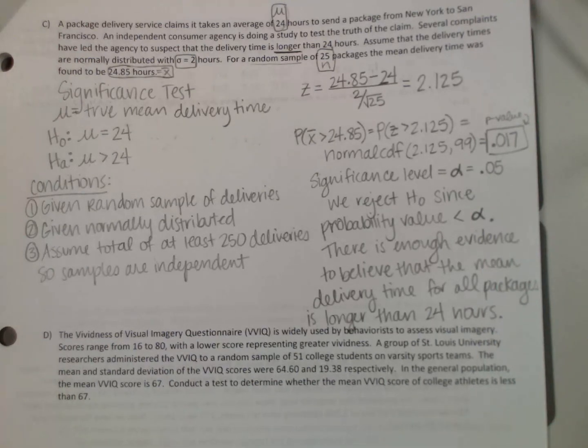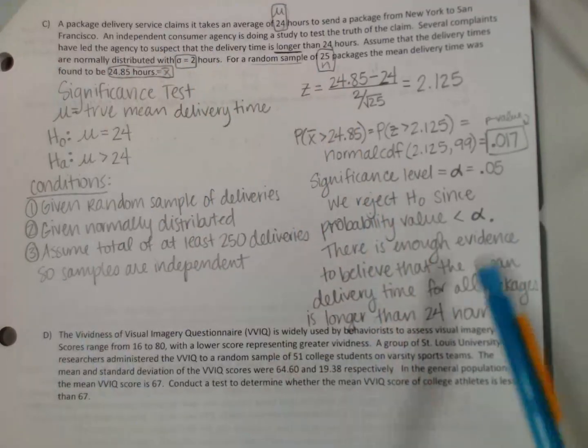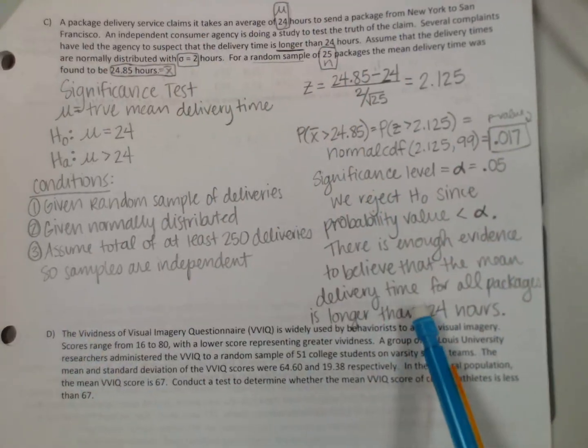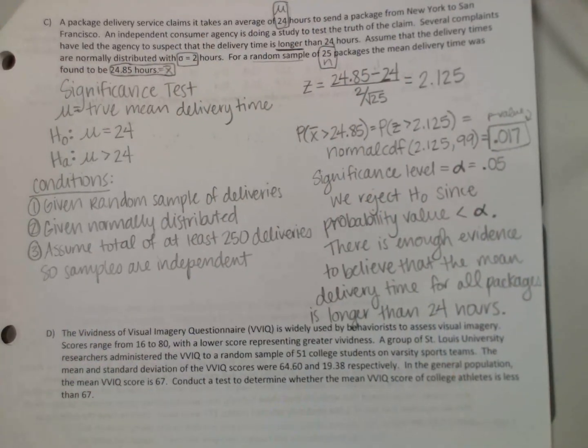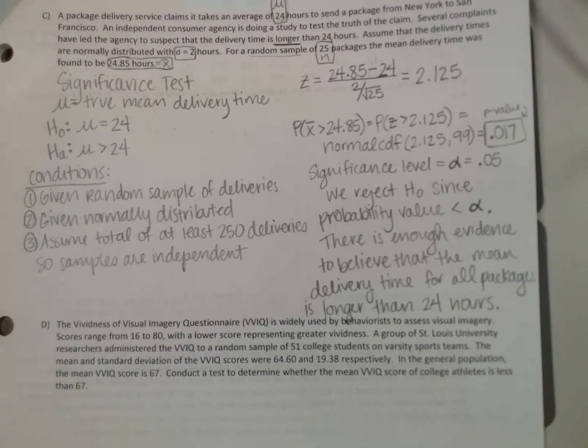So let's look at letter D and make some adjustments to our process based on what we are given in letter D. Because letter C, this example was nice, but we won't see them exactly like this very often for one main reason. We'll talk about that as we go.